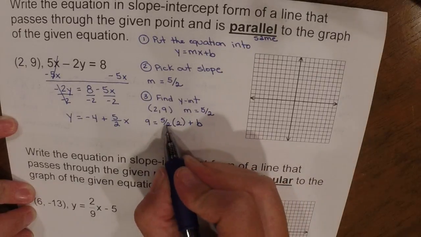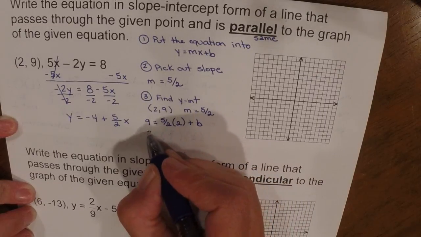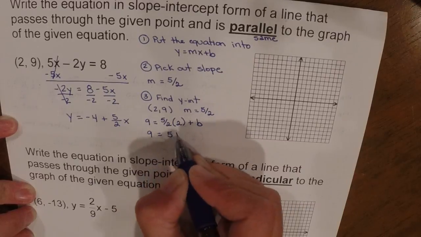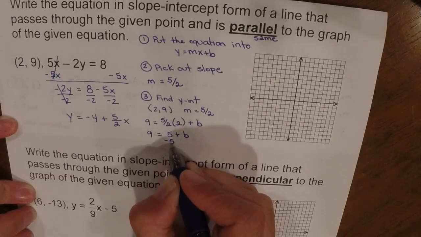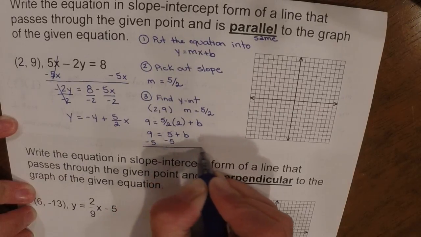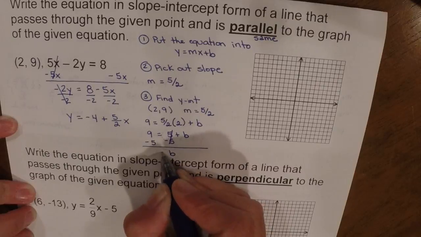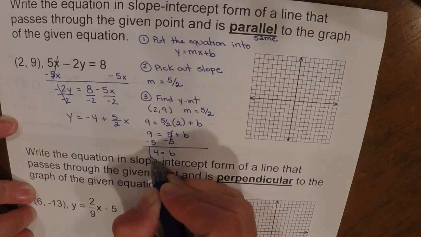So 5 over 2 times 2 is 5, so I get 9 equals 5 plus b, and then I would subtract 5, and now b is 4.